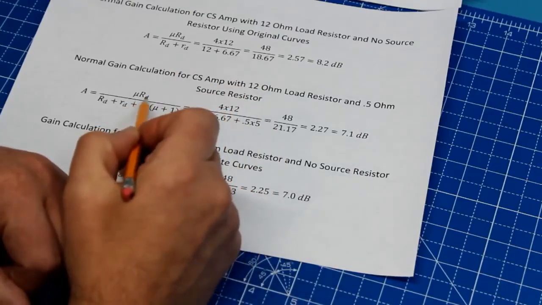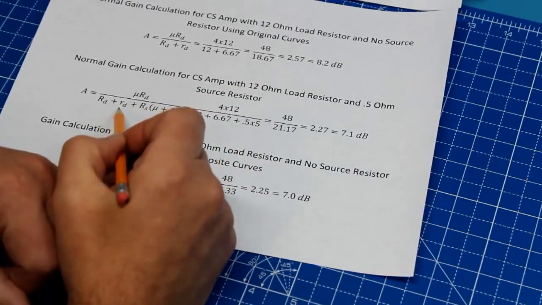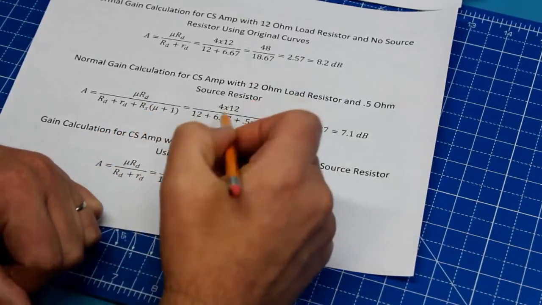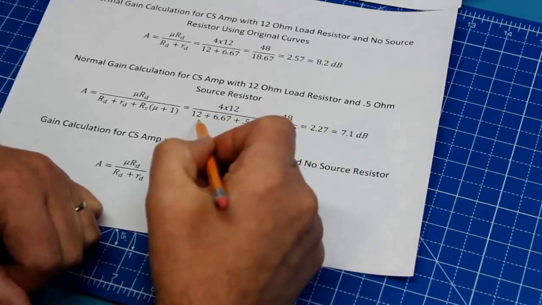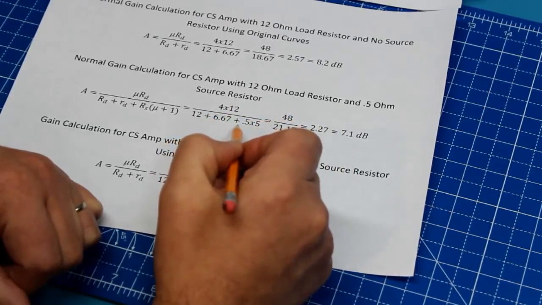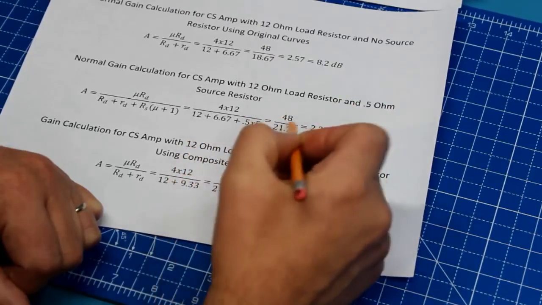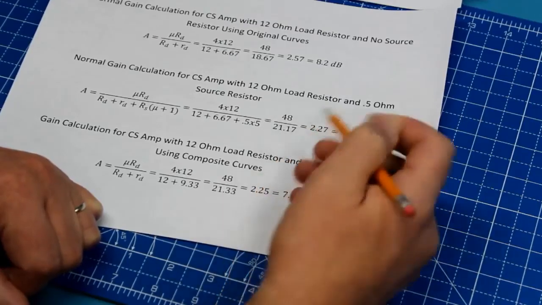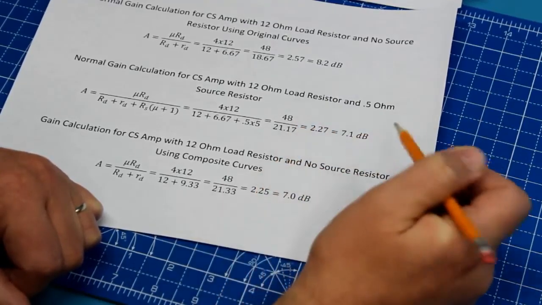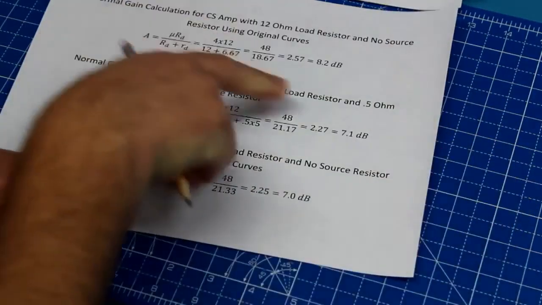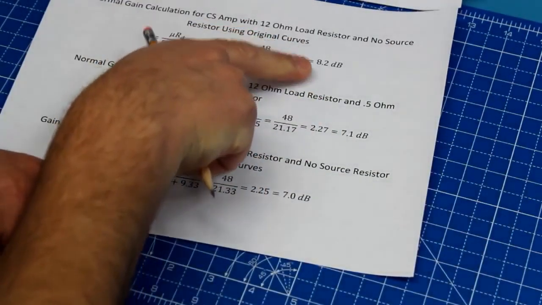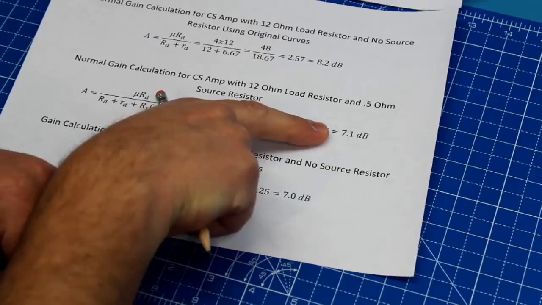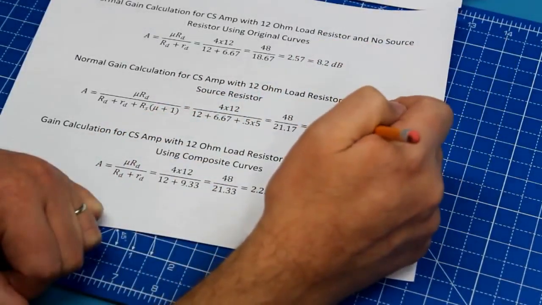Again, the voltage gain calculation is different because we've got a source resistor in there now. So it's mu RD over big RD plus little RD plus big RS times mu plus 1. That's 4 times 12 over 12 plus 6.67 plus 0.5 times 5. That's the source resistor. 48 over 21.17 gives us 2.27. 20 log gives us 7.1 dB, right? So we would say that's about 1.1 dB of feedback that we've applied with that 0.5 ohm resistor.